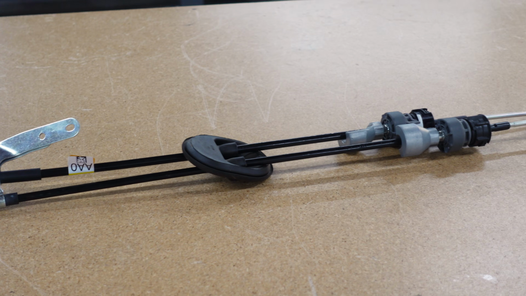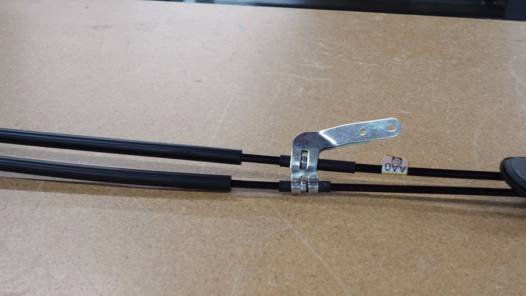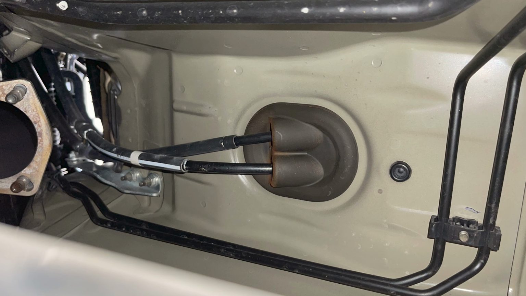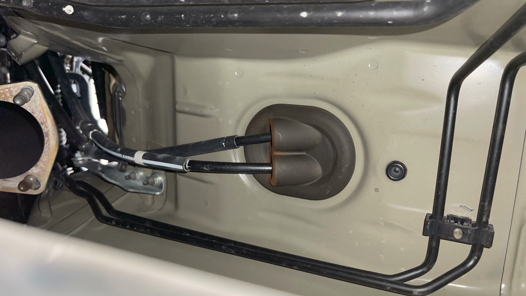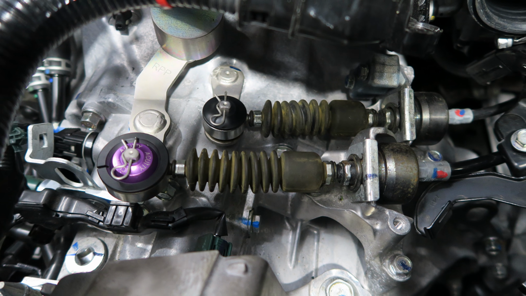Next, let's talk about conduit routing, another topic often described when people discuss shifter cable angle. The conduit is the part of the shifter cable that routes the cable from the bracket on the shifter to the bracket on the transmission. Typically, the conduit will pass through a hole in the chassis near the shifter and route under the center tunnel to the engine bay where it connects to the transmission.